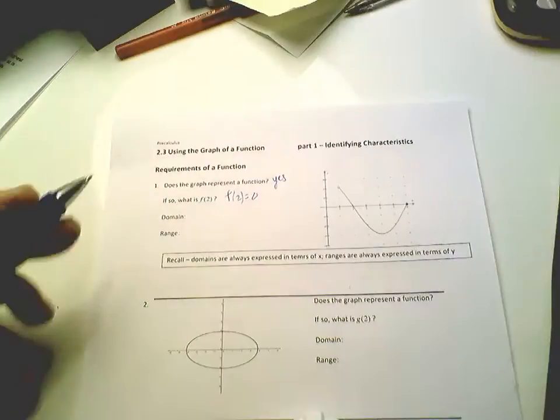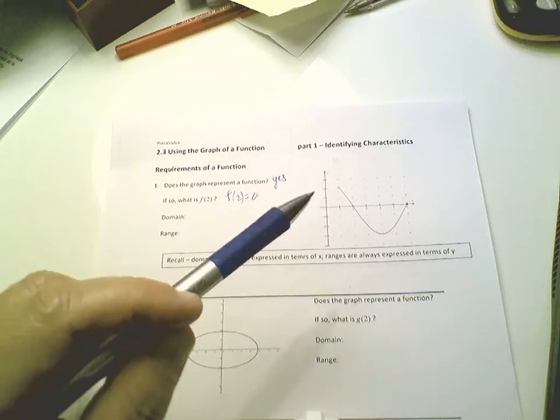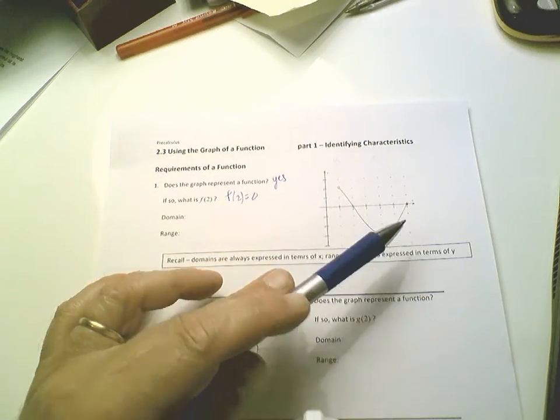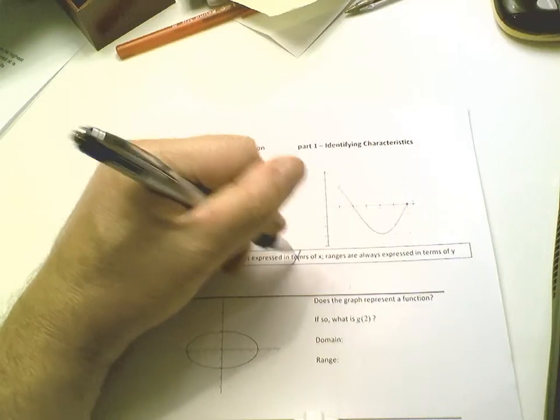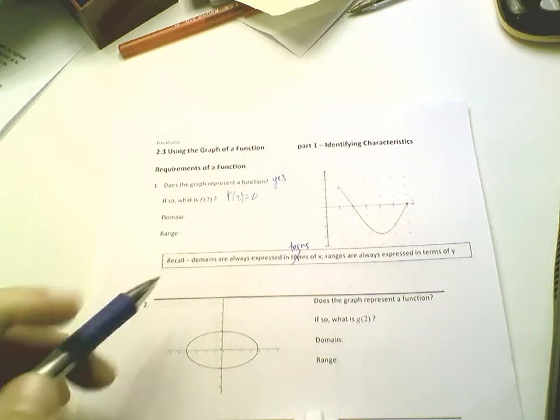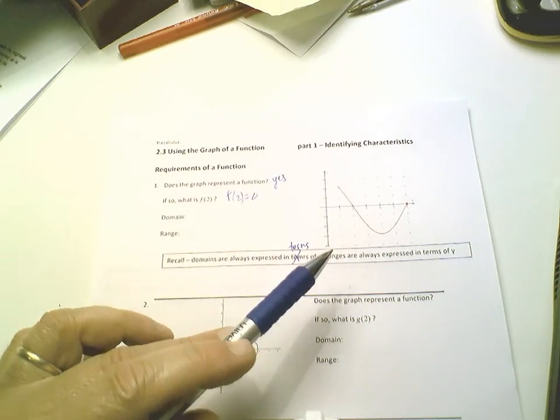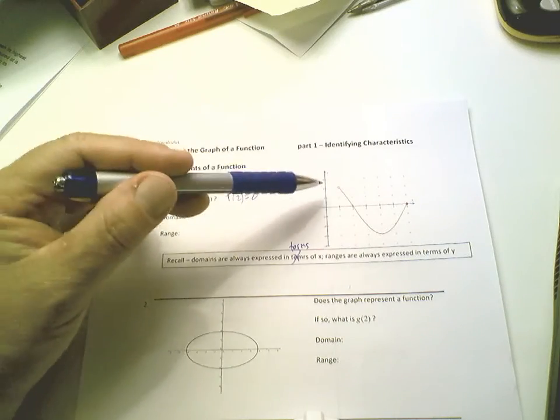Can I define a domain here? Absolutely. How far to the left, how far to the right? Remember, the domain is always expressed in terms of x, range always expressed in terms of y. Well, what's my domain?